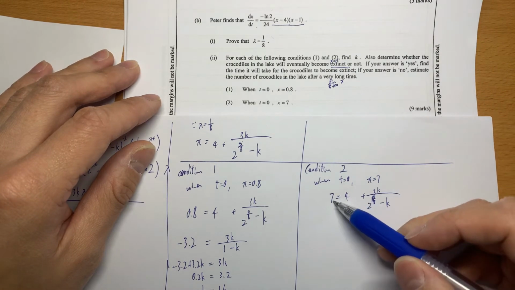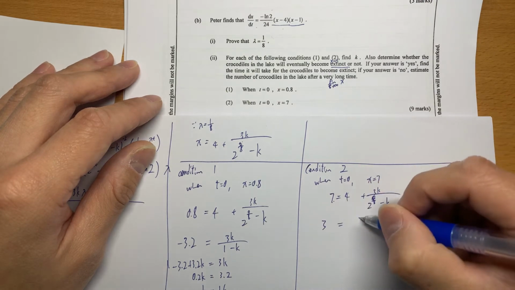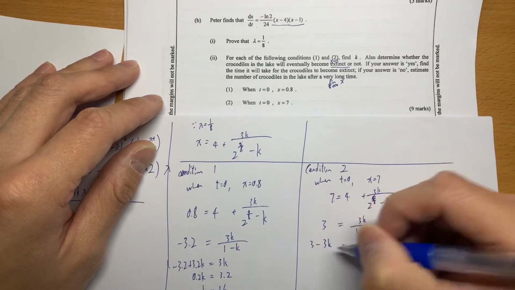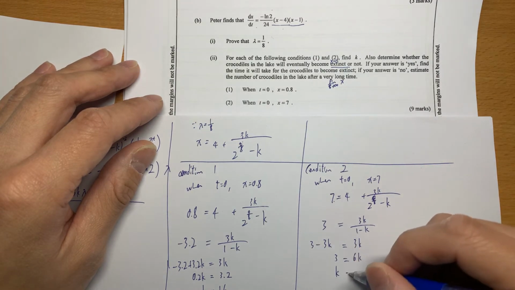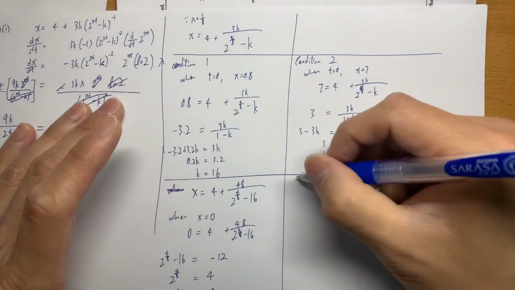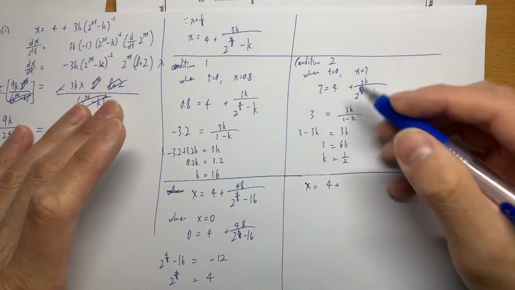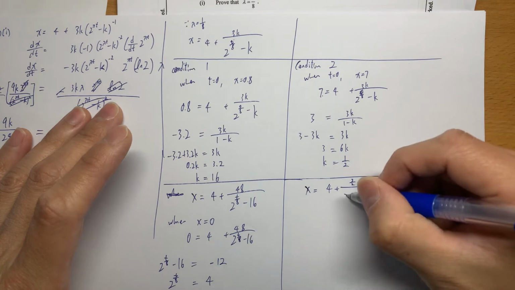We replace x by 7, replace t by 0. So 3k over 1 minus k. So k is equal to 1 over 2. Again, update the information: 1 over 2 times 3 over 2.